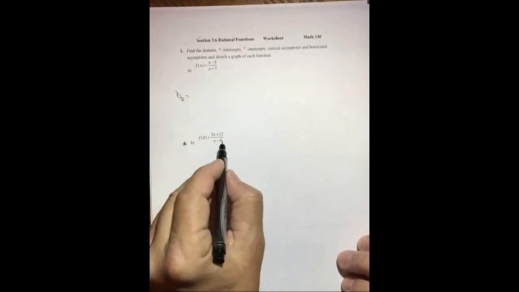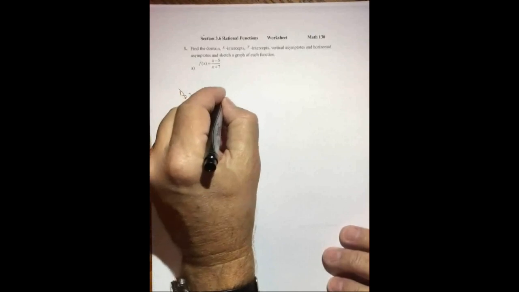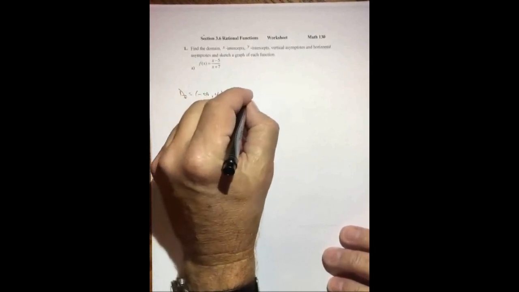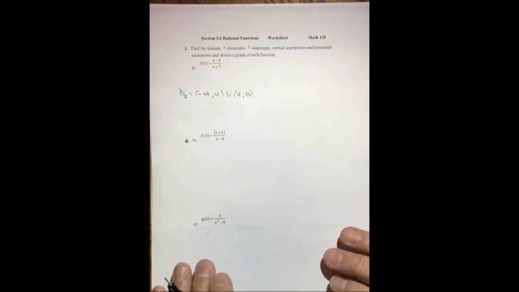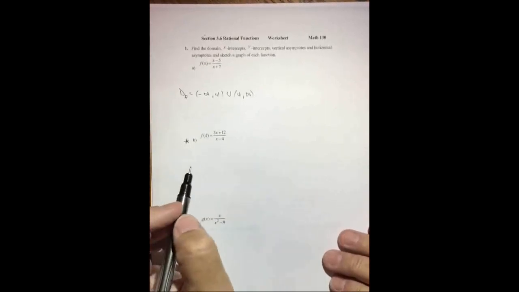Well, I'm going to do part B, and I'm going to write above it and below it. In part B, let's do the easy part first. The domain of f, we can have everything but 4. So the domain then would be minus infinity to 4, and then 4 to infinity. Okay, there's the domain of this guy here.